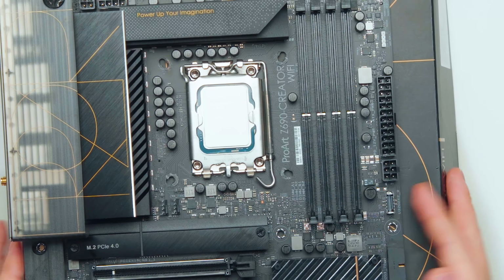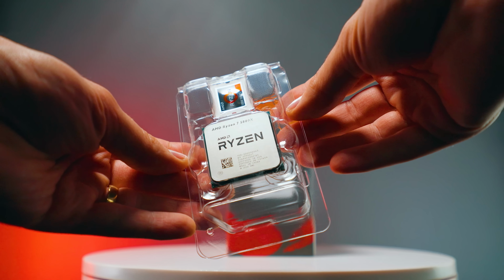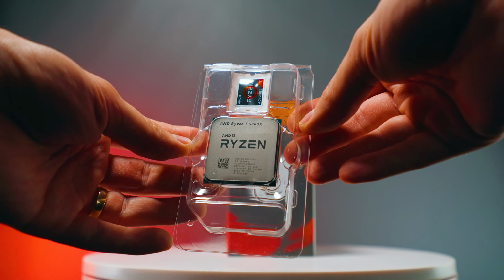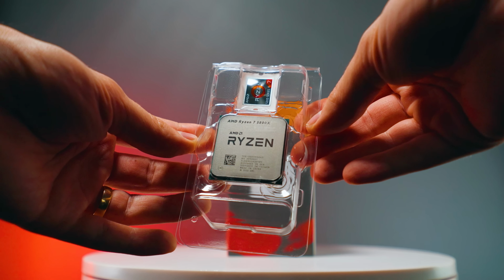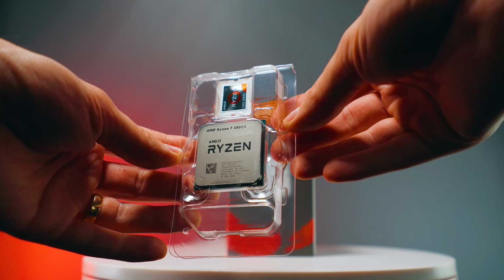So if you want something that's pretty much plug and play, then the Ryzen's the one. But if you are happy to have a little bit better performance depending on your workflow, as you can see over here, and maybe potentially have some issues, then this 12th gen is better than Ryzen 5000 in some of the cases.